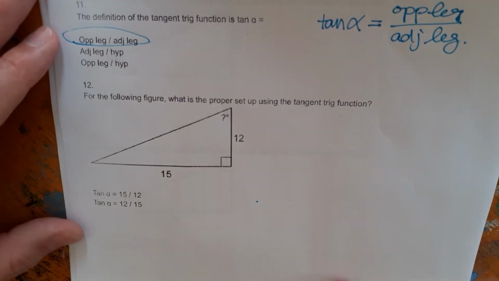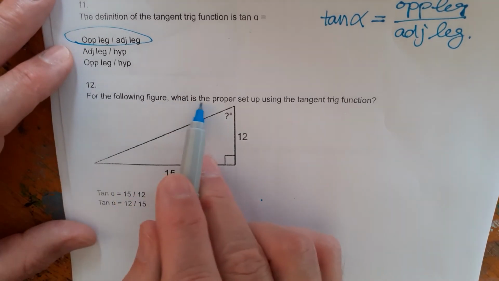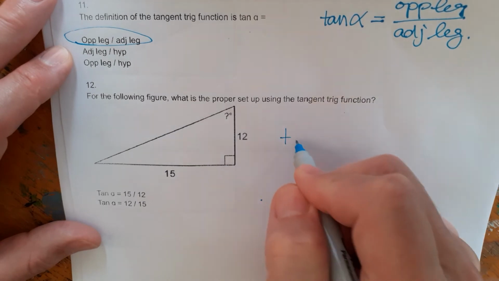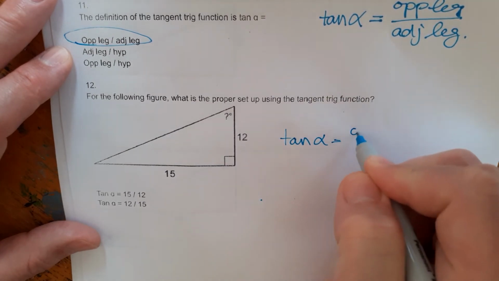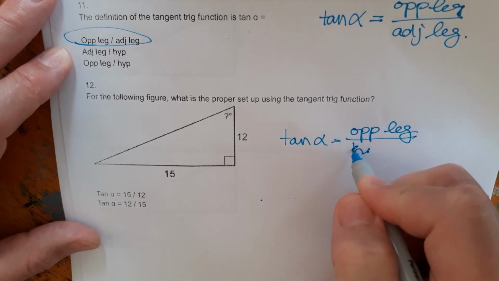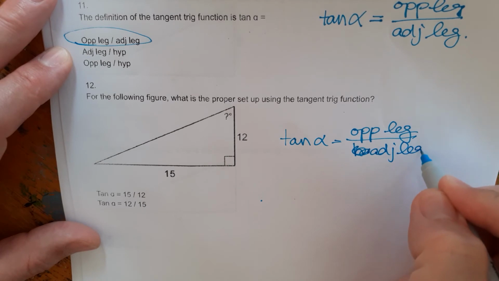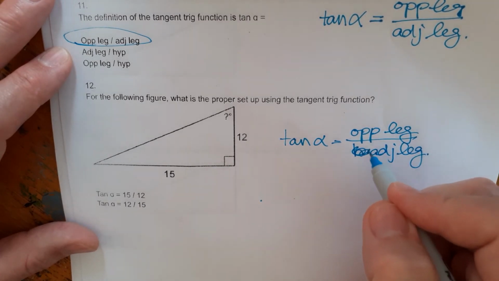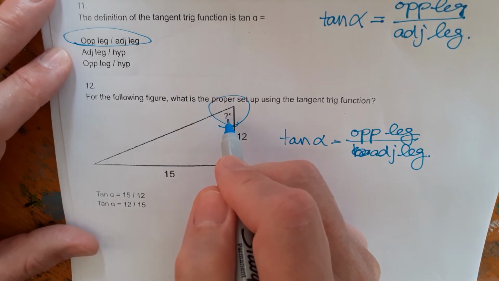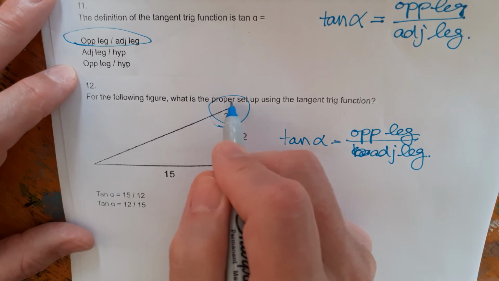In fact, here we're going to use it right now. In the following figure, what is the proper setup using the tangent trig function? So let's rewrite our definition. Tangent alpha equals op leg over adj leg. Good thing I was thinking of TOA, so I know that this is an O and an A. Then here's my reference angle. Notice they didn't use an alpha here. They just used a question mark, but we are focusing on this angle as our reference angle.